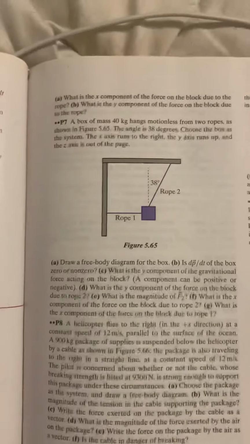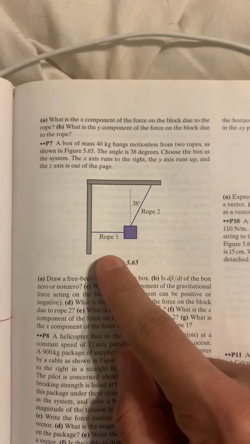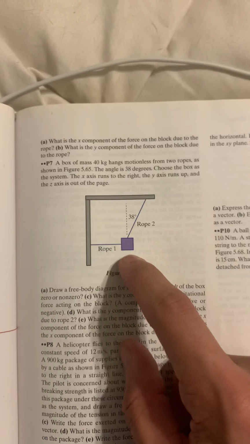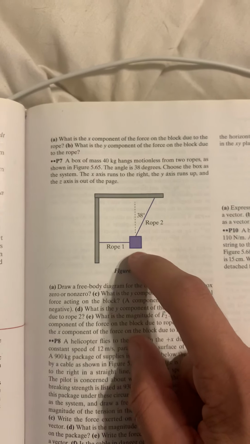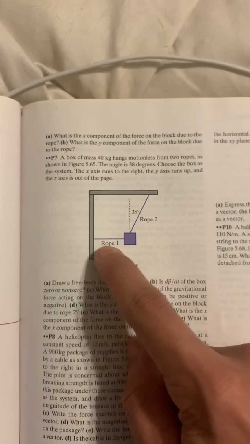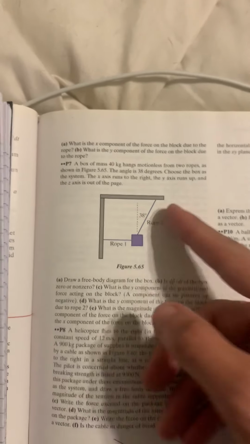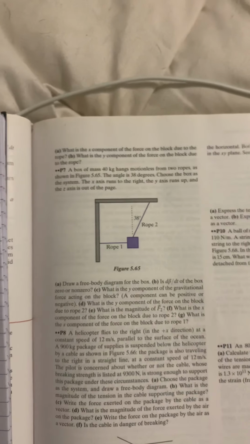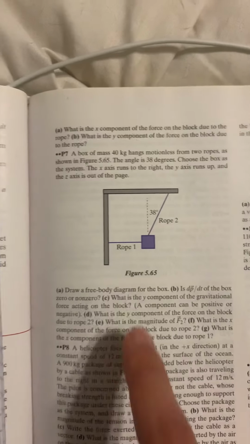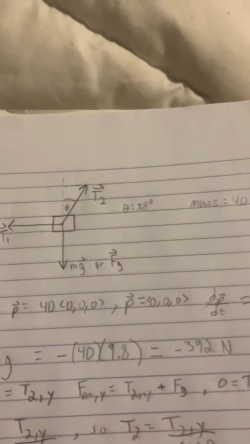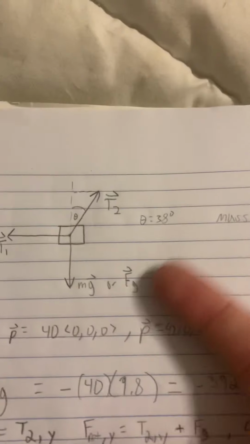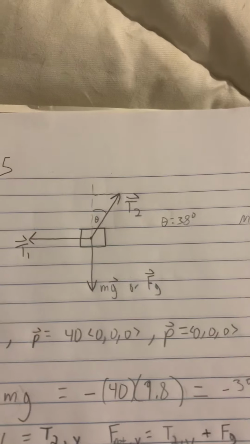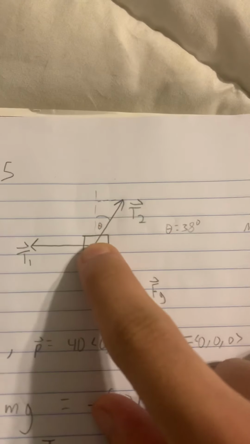So this is a problem I'm showing here. We got two ropes acting on a box and we're pretty much figuring out the force of the two ropes. That's what we end up really doing after all these different problems. And so first we got to draw the free body diagram. I like to think of this as the force diagram because that's what is mostly included in the diagram, the forces from the center of the object.